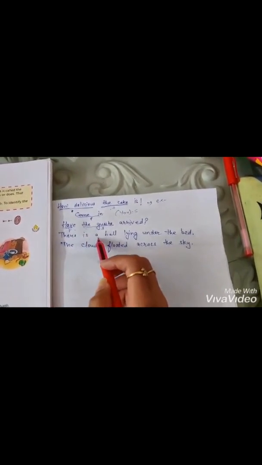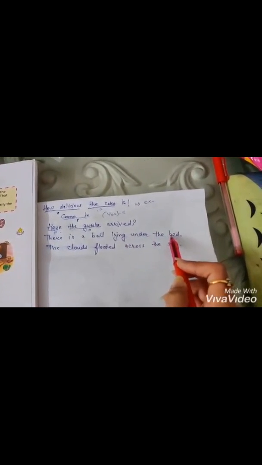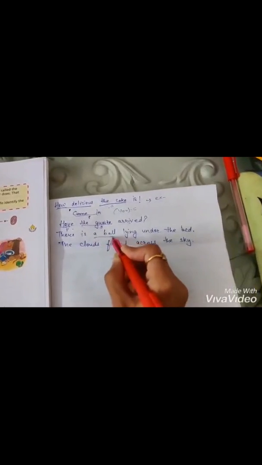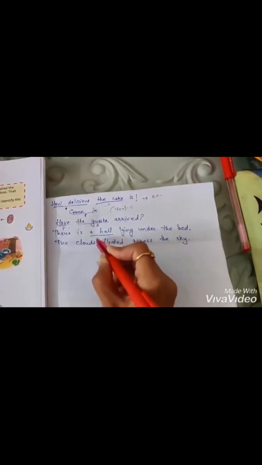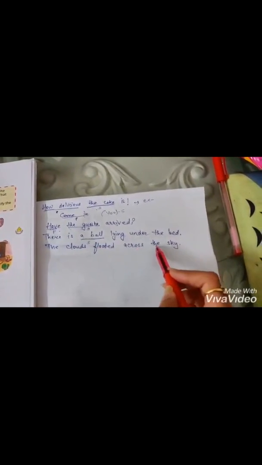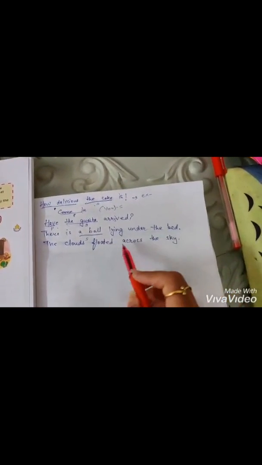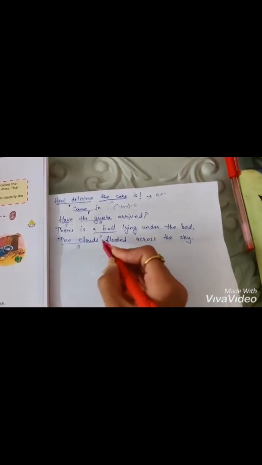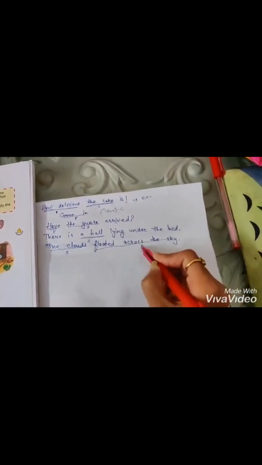Next, there is a ball lying under the bed. What is lying under the bed? A ball. So this is the subject. And the last, the clouds floated across the sky. What floated across the sky? The clouds. So this is the subject and the rest is the predicate.